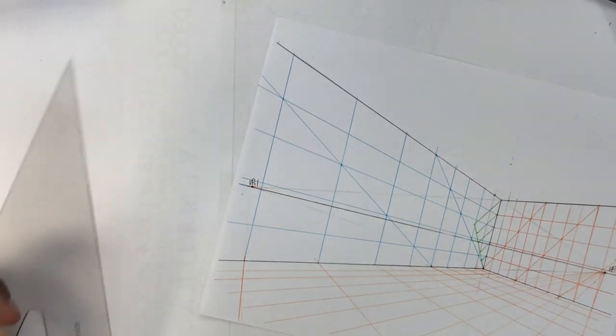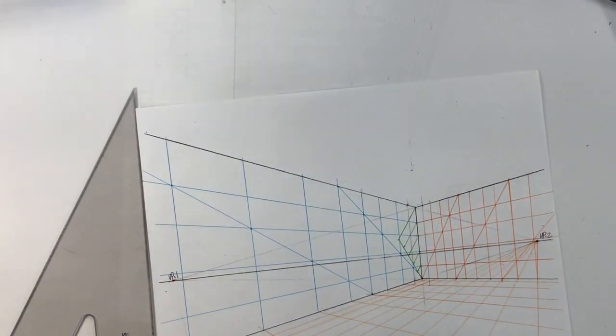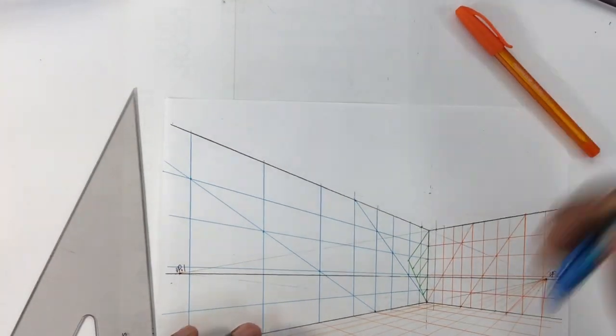Okay, there's your grid. Let's switch over to the ceiling.